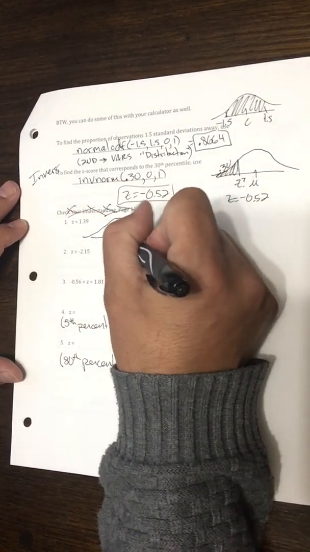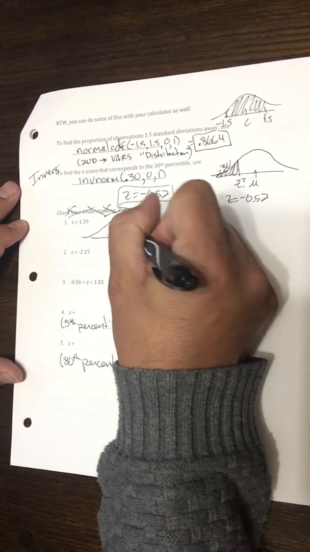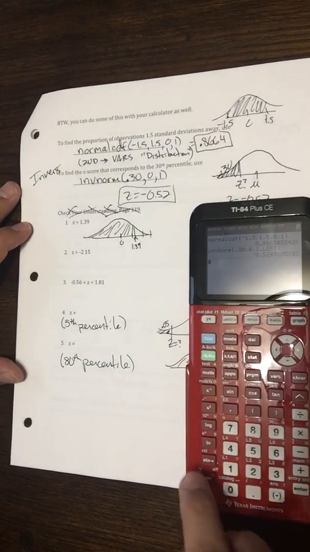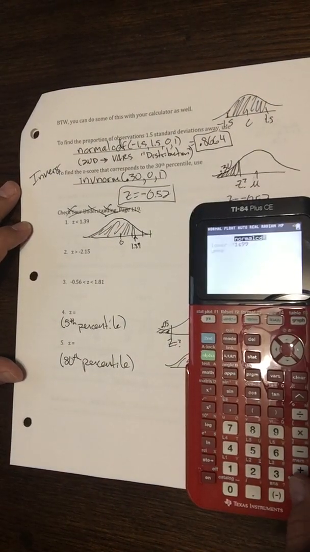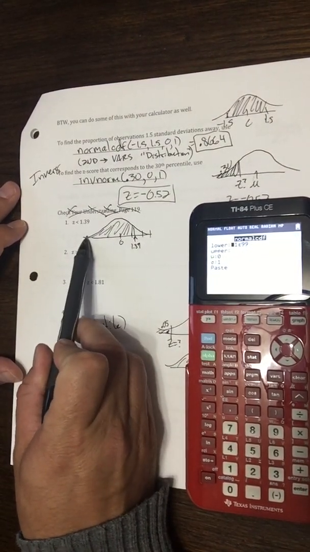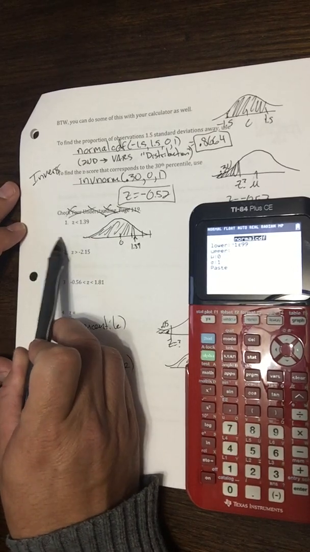If this is 0 and you're looking for 1.39, that's going to be somewhere around here, and we're looking for everything to the left. Well, you've got to put in a low number for this, right? So I'm going to go second and variables. I'm going to do normal CDF. What do I want to put for a low number? Well, we have almost all the data by -3. We could go to -4, -10.